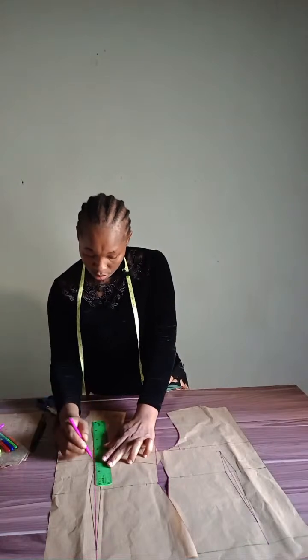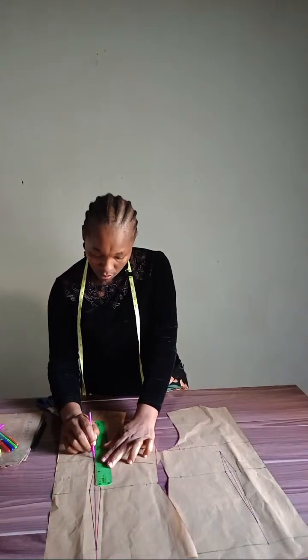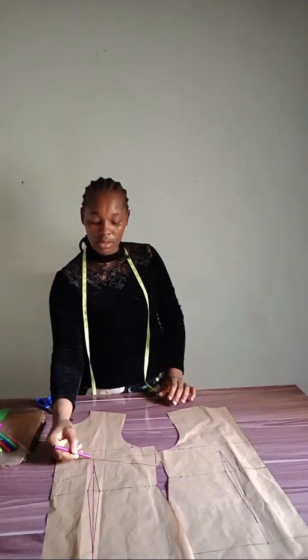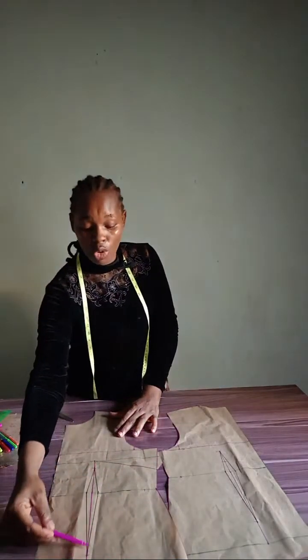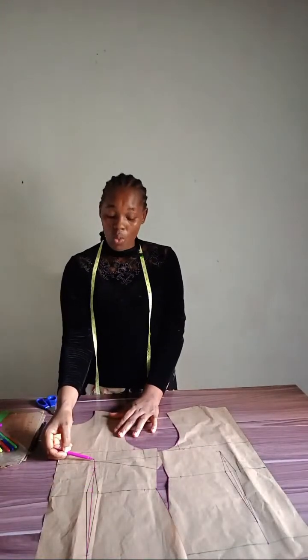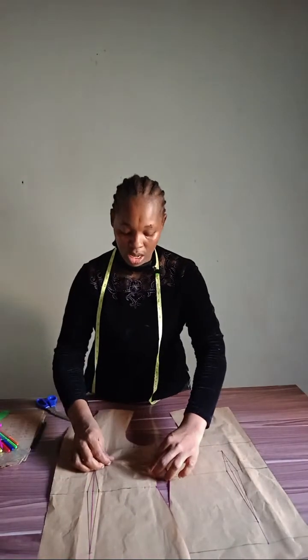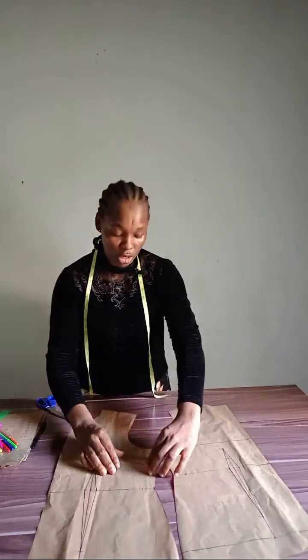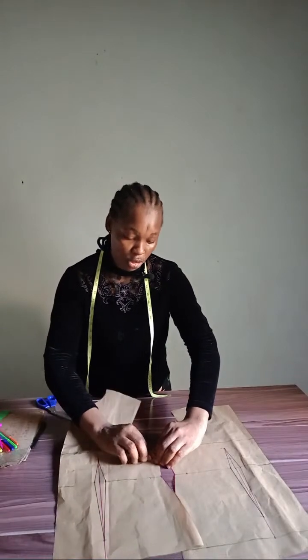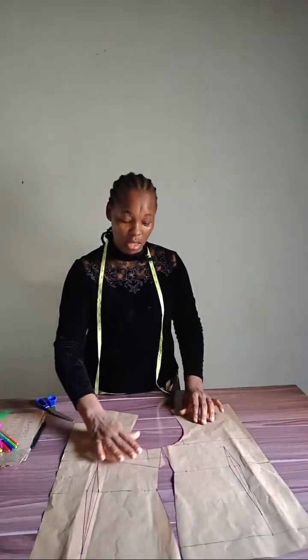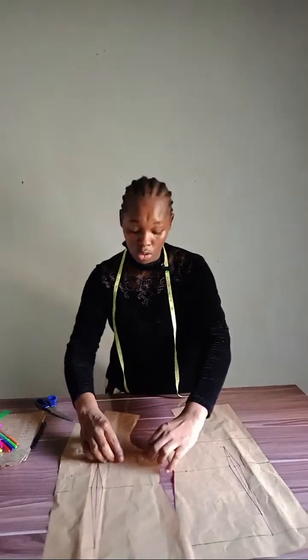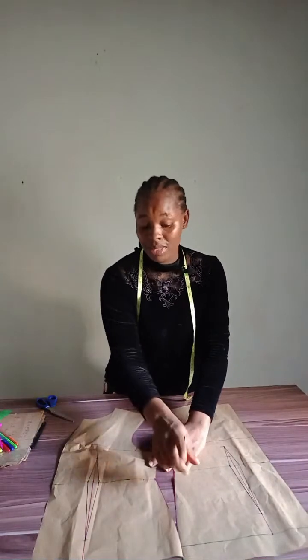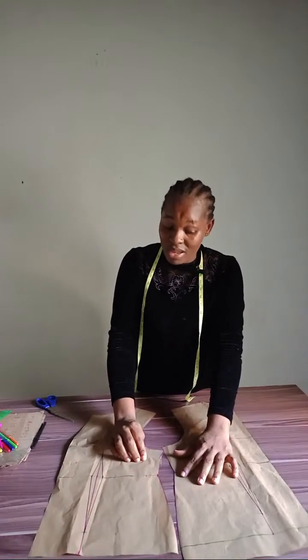So let me just show you. So connect it to this point and cut it open to this point. Once you cut it open to this point, you can now fold and close your dart and then hold it with your tape. Like I said, if you close the dart, the front and the back side will be the same.